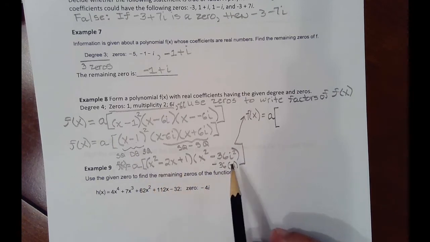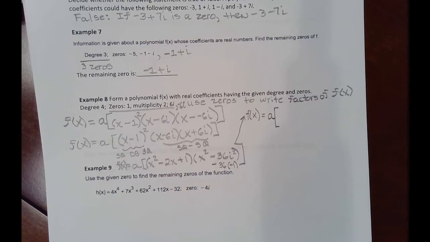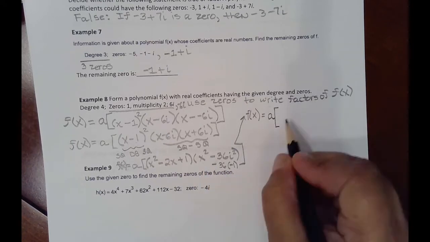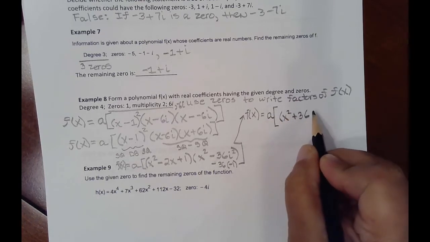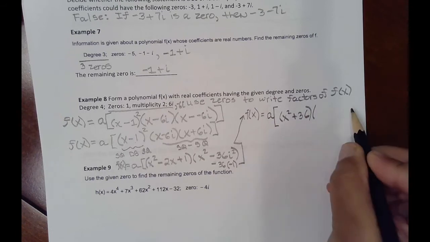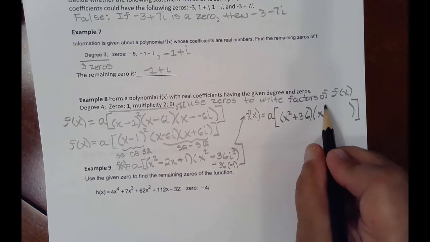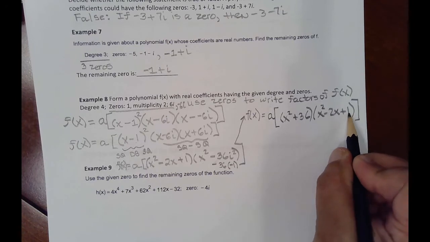And you do have to FOIL these out. You're going to have to multiply a binomial times a trinomial. And you're better off having the factor with fewer terms at the front so that your arrows don't cross over each other. Okay, so this is going to be x squared plus 36. I'm going to put the shorter polynomial at the front and the longer one at the back, which has the x squared minus 2x plus 1.